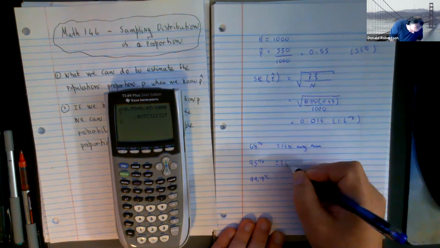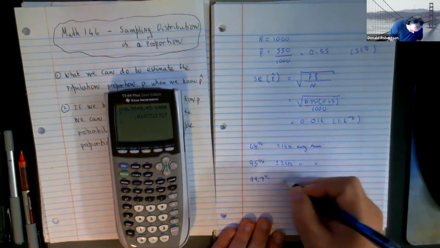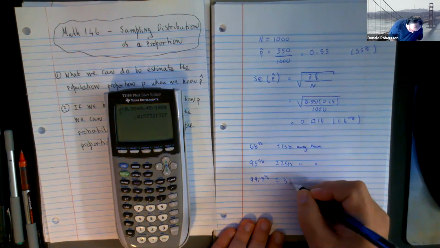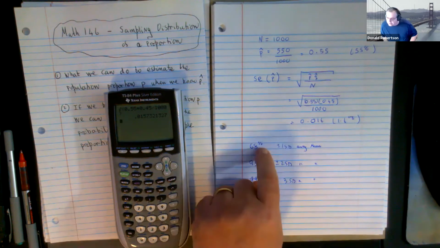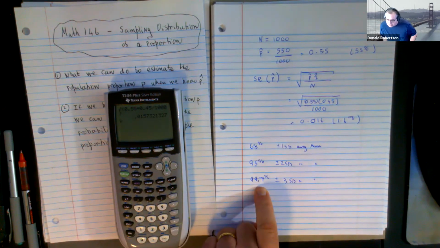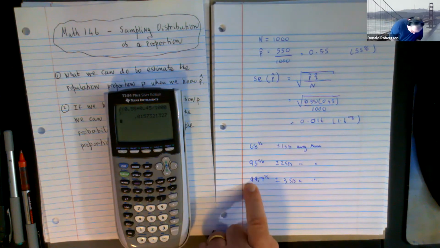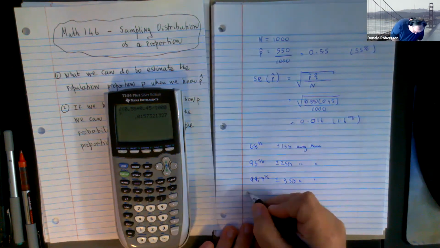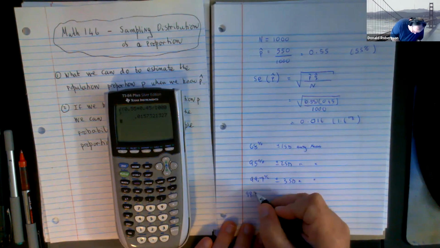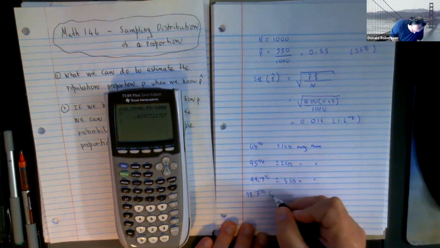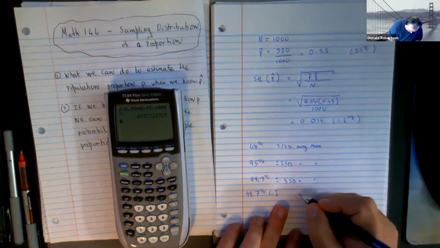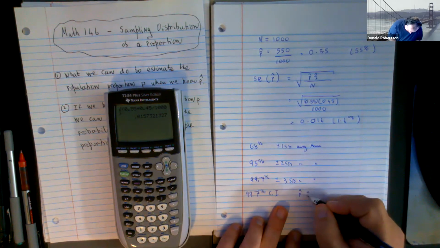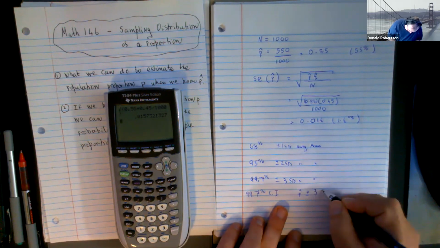If you go 2 standard deviations away from the mean, or 3 standard deviations away from the mean, essentially what these will do is give us confidence intervals. So I'm going to pick this one. A 99.7% confidence interval would be the mean, in this case p hat, plus or minus 3 standard errors.